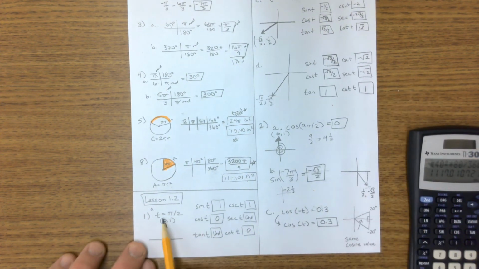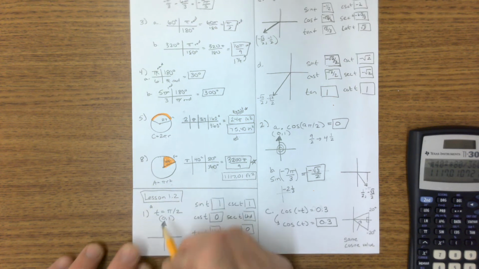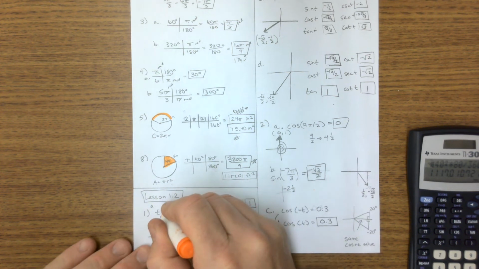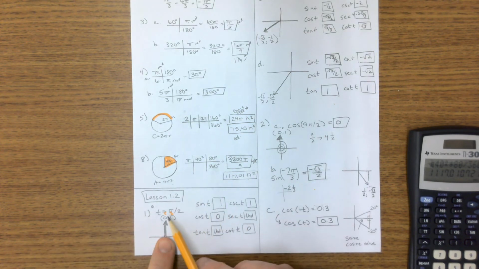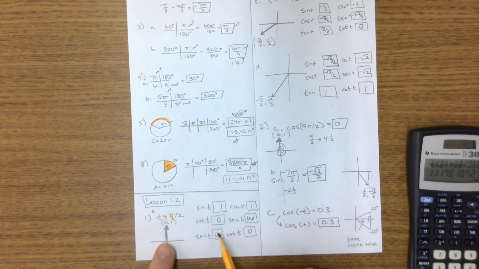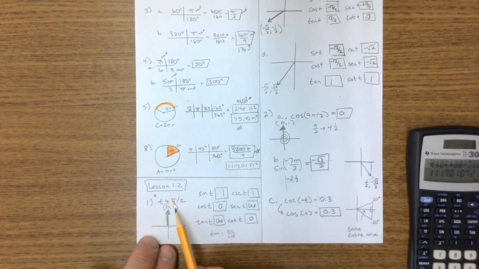All right, lesson number 1-2 gives you an angle. Find the trig functions. Well, the angle is pi over 2, which is 90 degrees. Draw this angle, write the point, and remember our values are cosine, sine. So the sine value is 1, the cosine value is 0. Tangent is, remember, sine over cosine. So 1 divided by 0 is undefined.